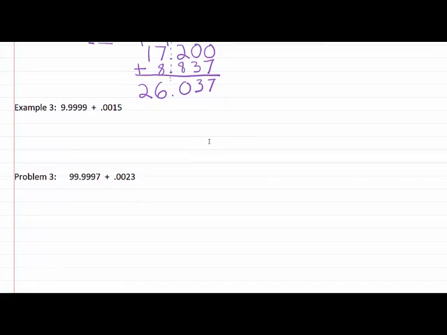Okay. So this next example is going to help us get a lot of practice with carrying. So this one starts out with 9.9999 plus 0.0015. Okay, so you can see I've lined up my decimal points, and I'm now ready to add from right to left. So 9 plus 5 is 14, carry the 1.